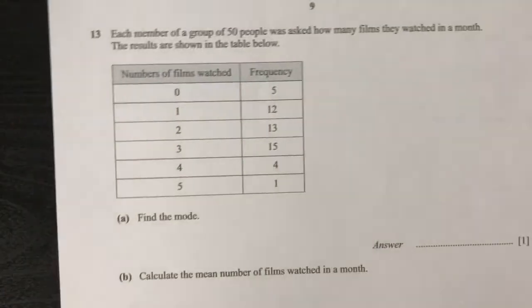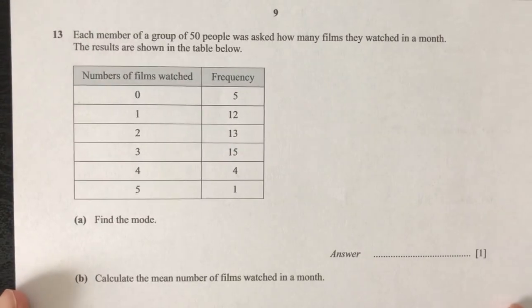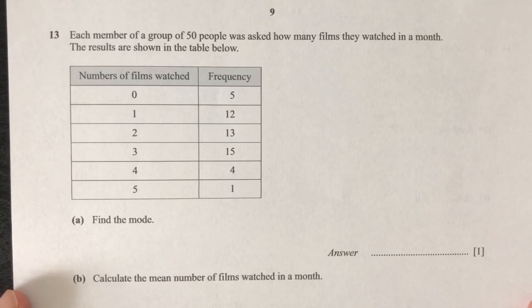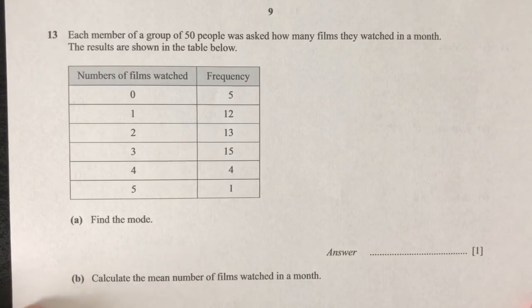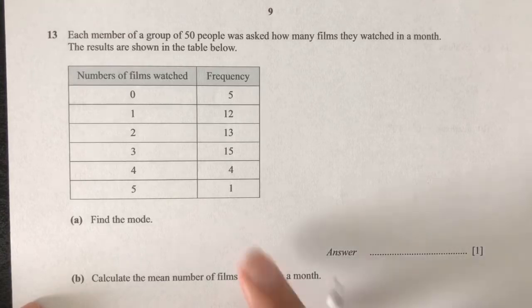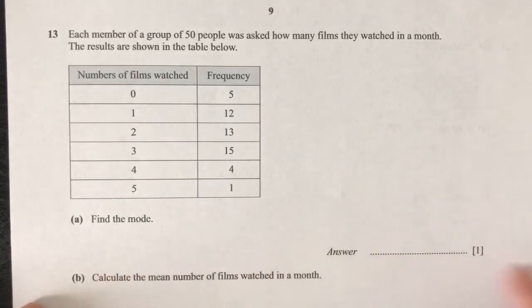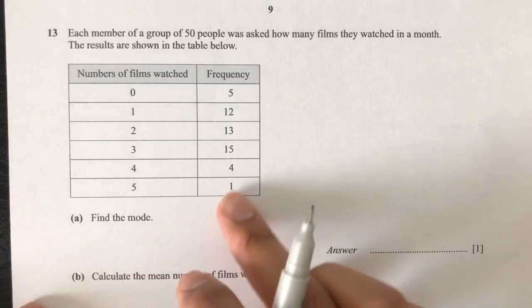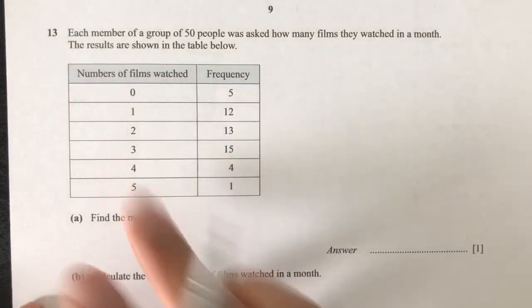Moving on to question number 13. Each member of a group of 50 people was asked how many films they watched in a month. The results are shown in the table below. Find the mode. The mode is the one having the most frequency, so 15, so the mode is 3 films.